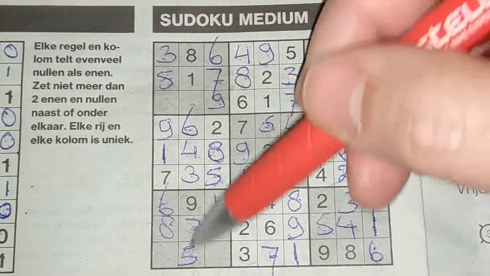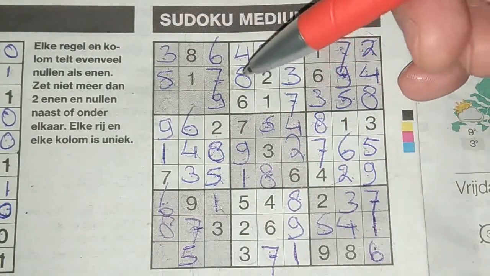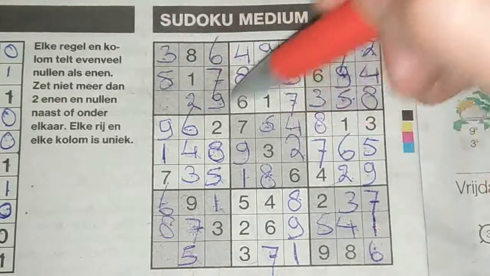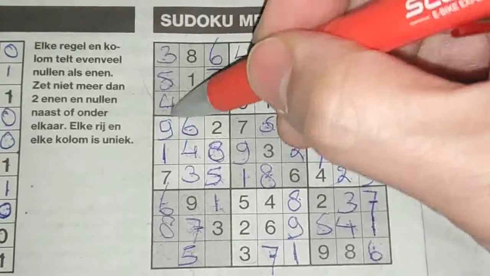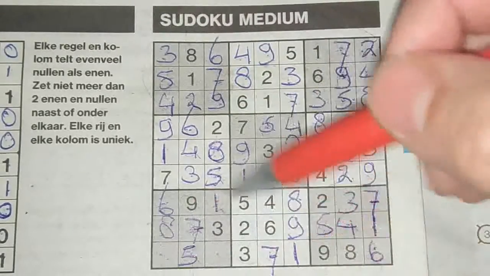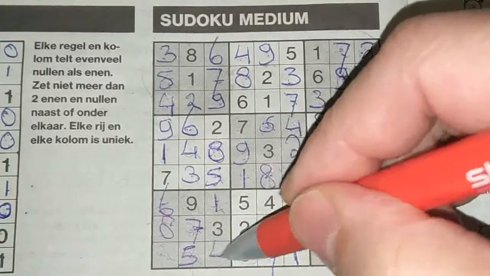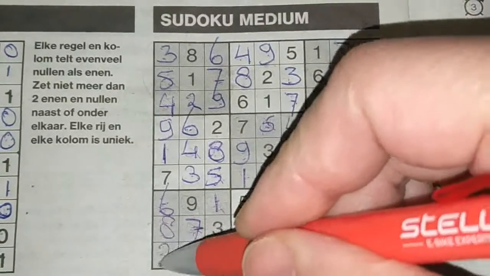1 number left in this column for the number 2. 1 number left for this big square for the number 4. 2 numbers left for this big square for the numbers 4 and 2. We have a 4 there, so no 4 here. 4 should be here. And the 2 goes there.